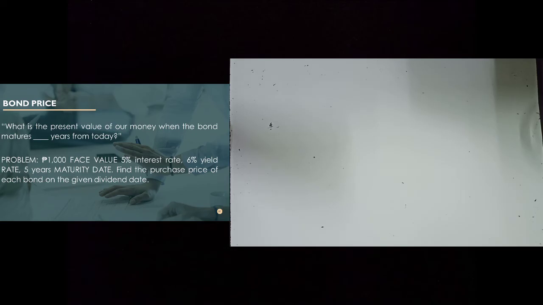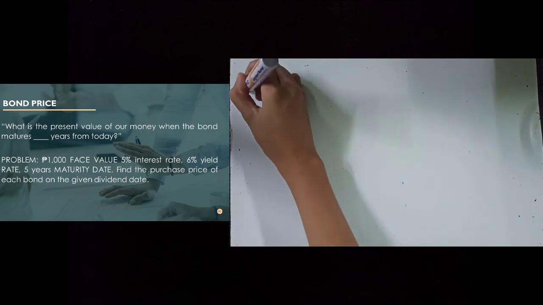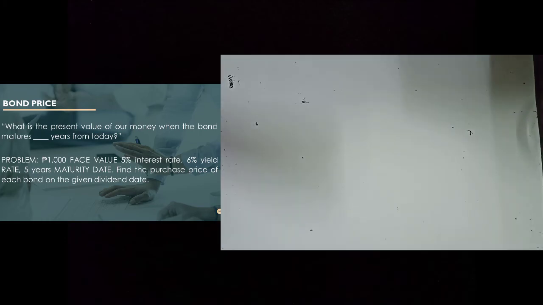Okay, so for example, 1,000 pesos face value with the 5% interest rate and 6% yield rate with 5 years maturity date. Okay, and find the purchase price of each bond on the given dividend date. Again, 1,000 pesos face value. So, here are the given.